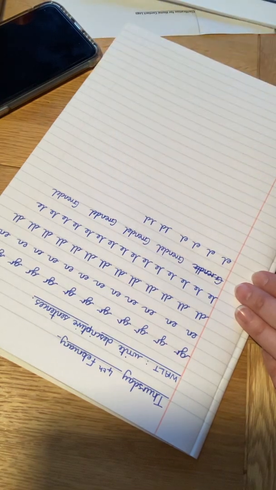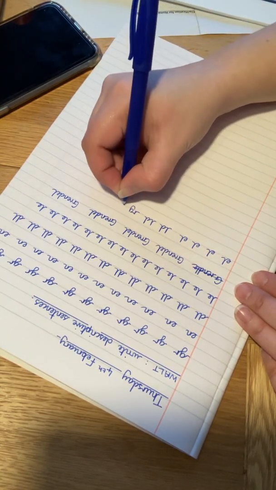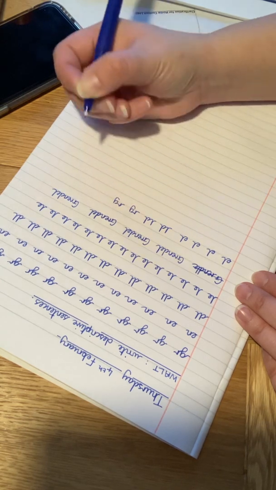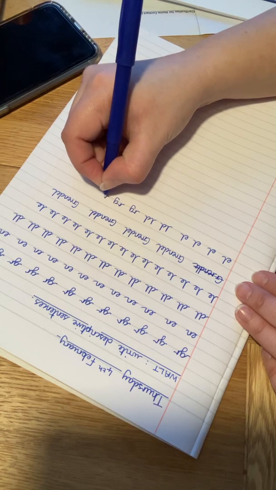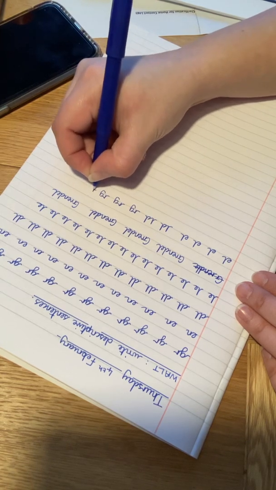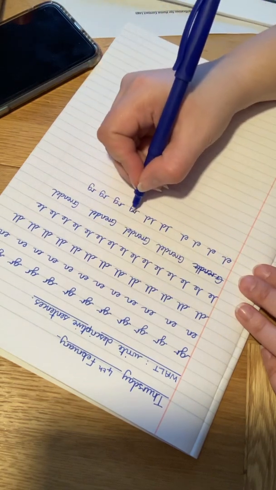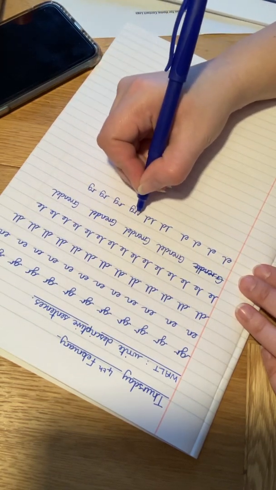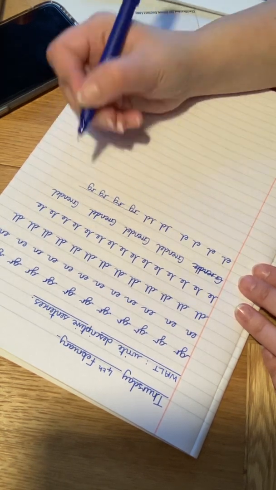It doesn't harm to practice joining letters R-G in any way, okay? So you're practicing joining different letters, and remember to keep those the same. So if I was to draw a line, you can see they roughly all sit on that same line.